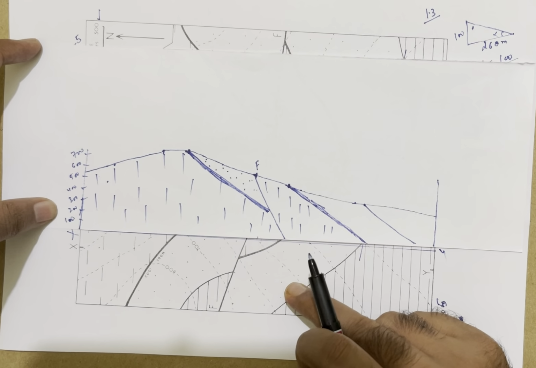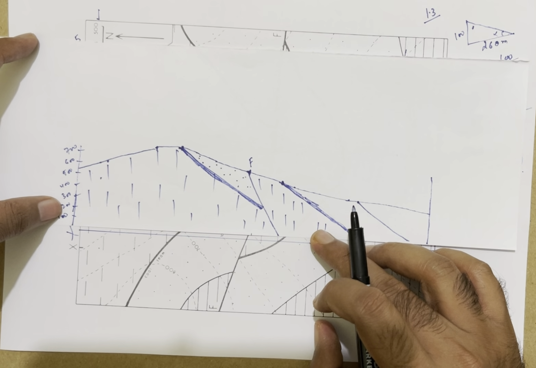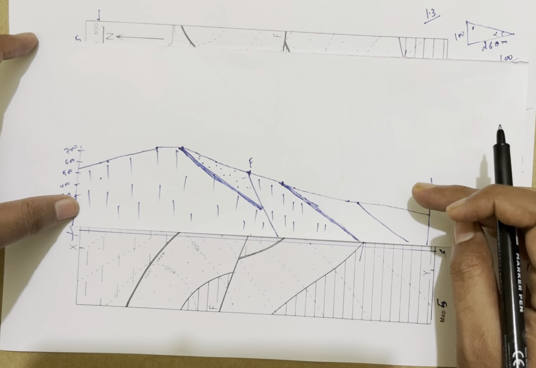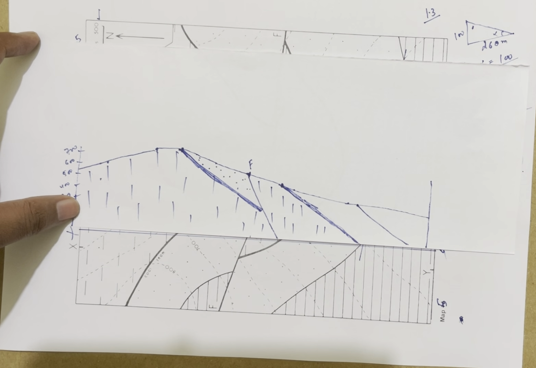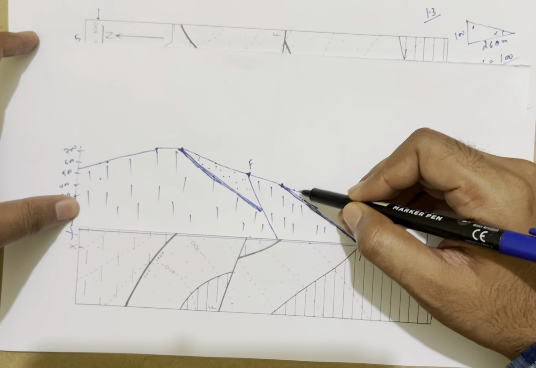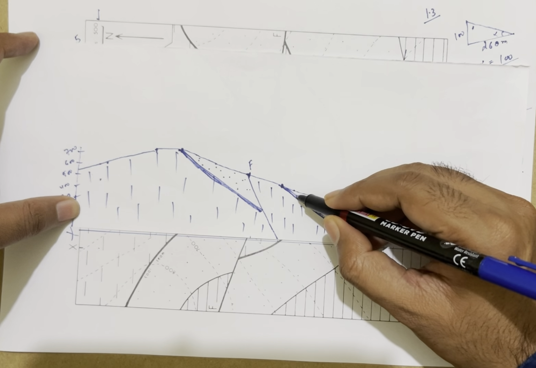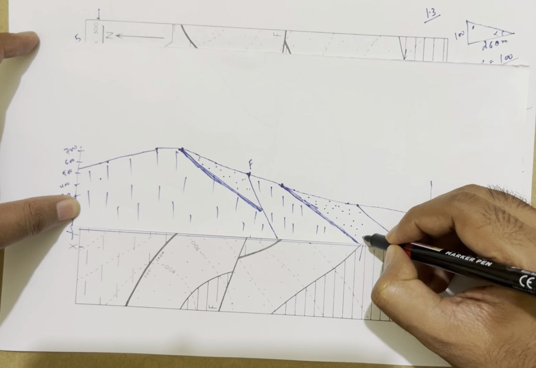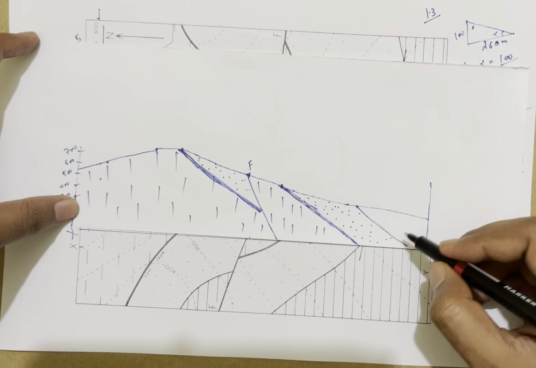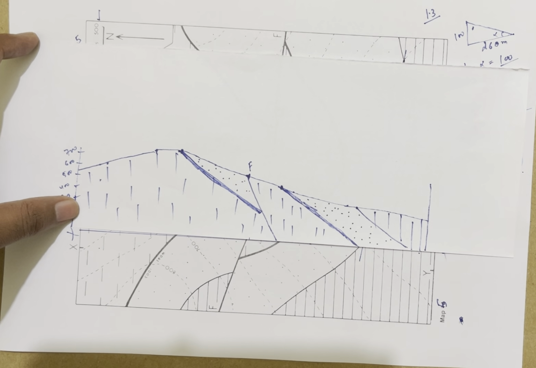Then this, and now we are getting this sandstone, and this side we are getting this.